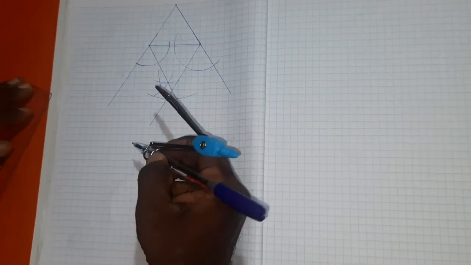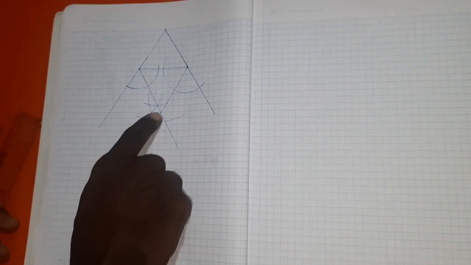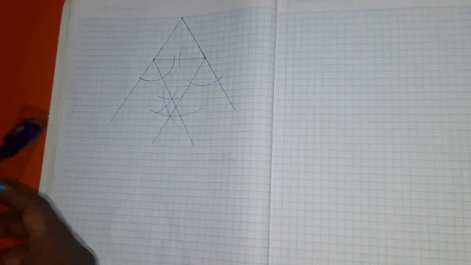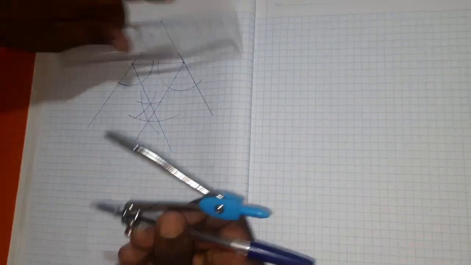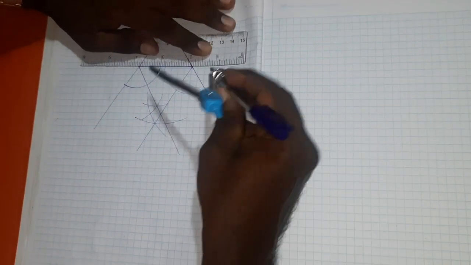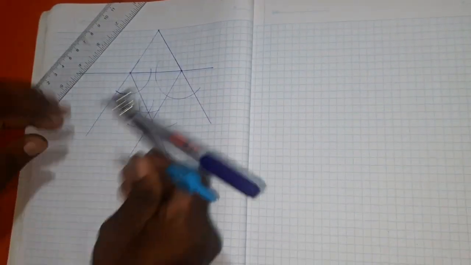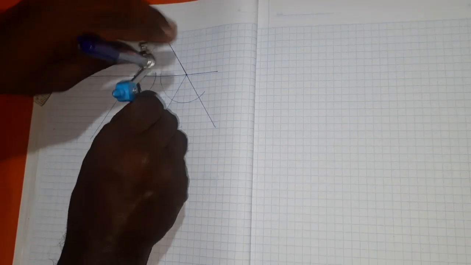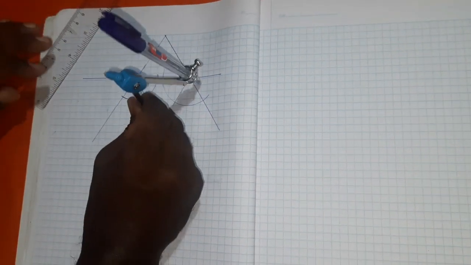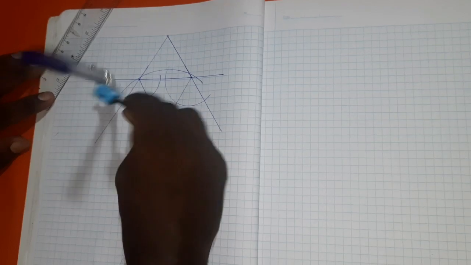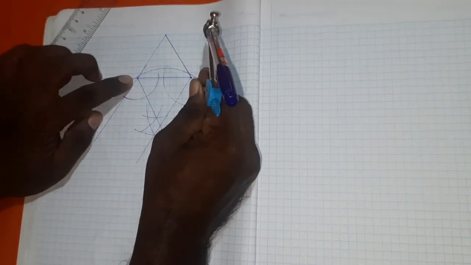Thereafter, you would receive a point where these two angle bisectors meet. Then from this point, for the third side of the triangle that we did not extend, we have to construct a perpendicular. Therefore, we can extend the side. Now again we have to keep it on that point and draw an arc to the third side.